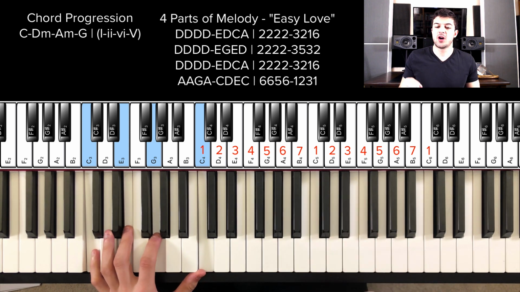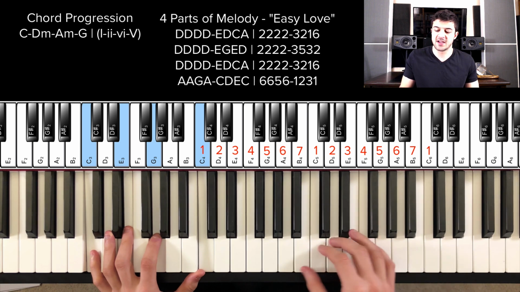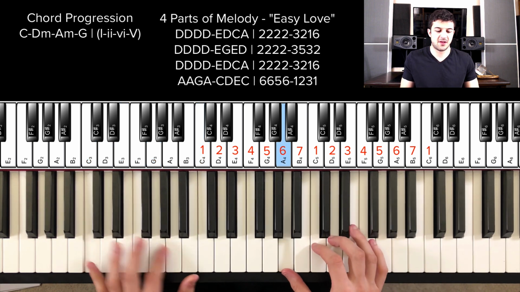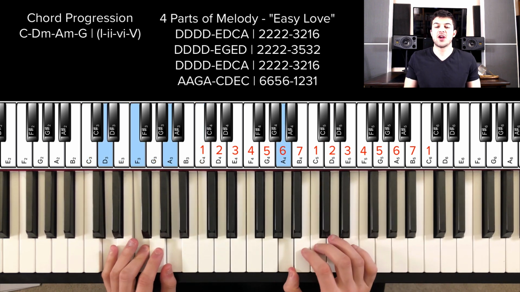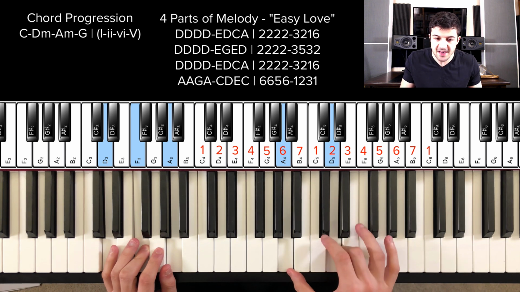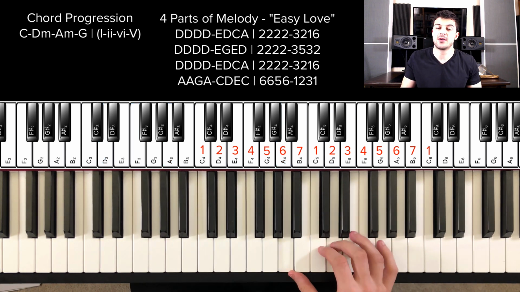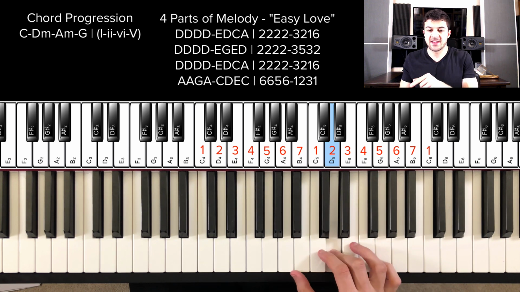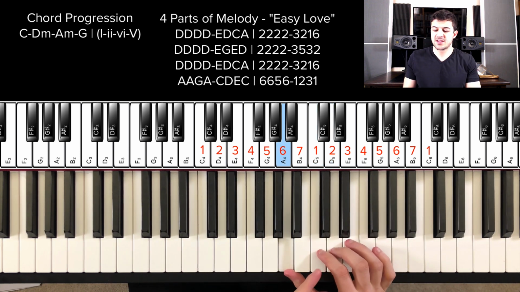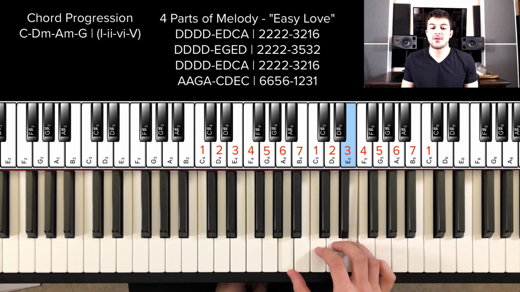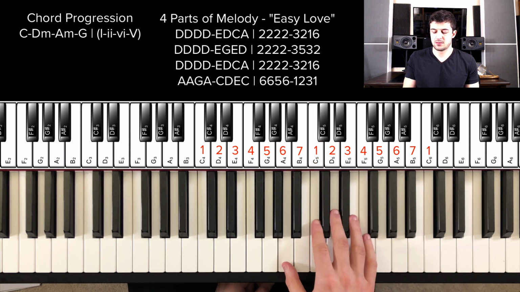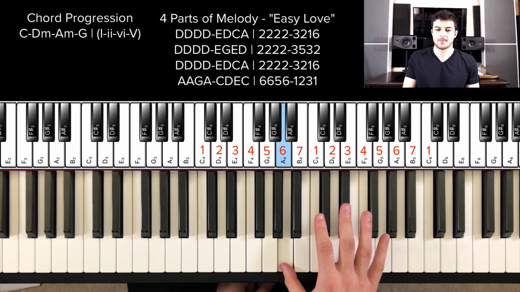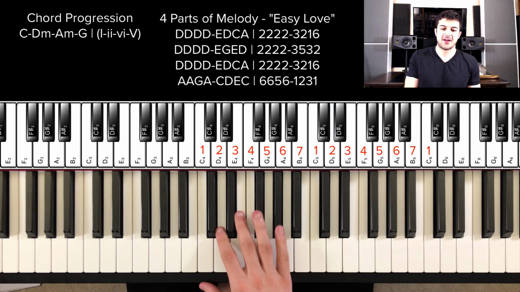So the first part of it, I broke it down into 4 different parts, and the first part is this. So really all he's doing is he's playing the D 4 times, like in a rhythmic pattern, and then he's going down. So he goes up a tiny bit. So he plays 2, 3, 1, 6. This is the melody starter that you can derive from this melody. Right? That's his first part of it. I'll play it down here.